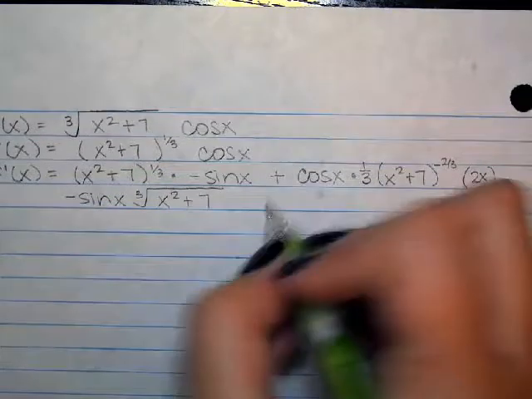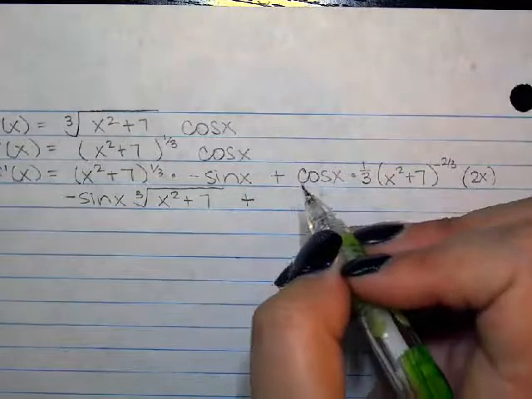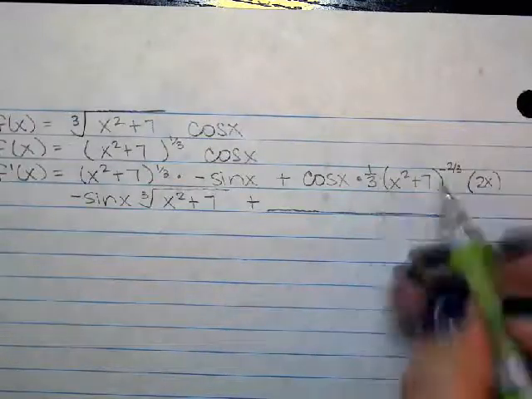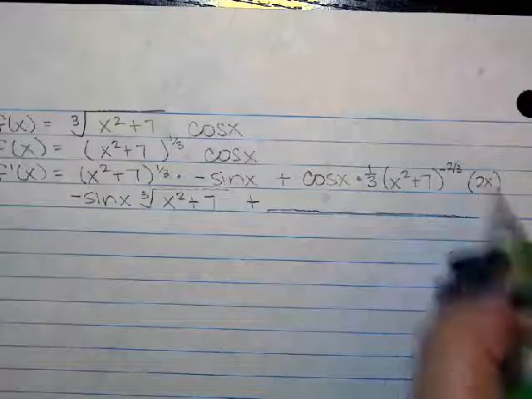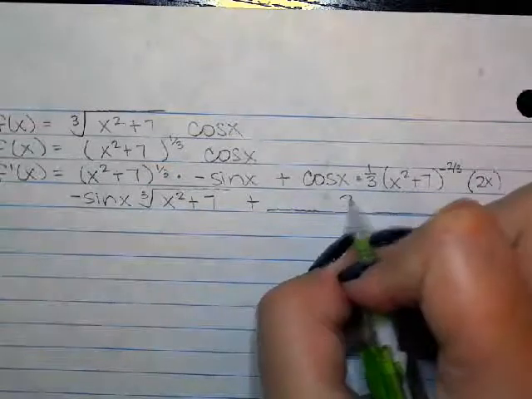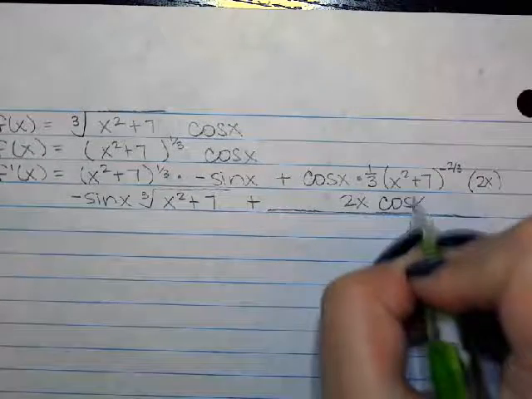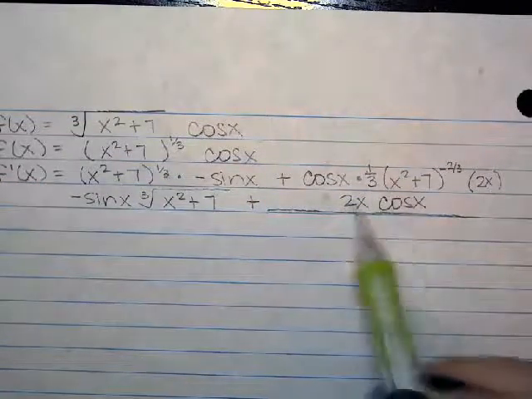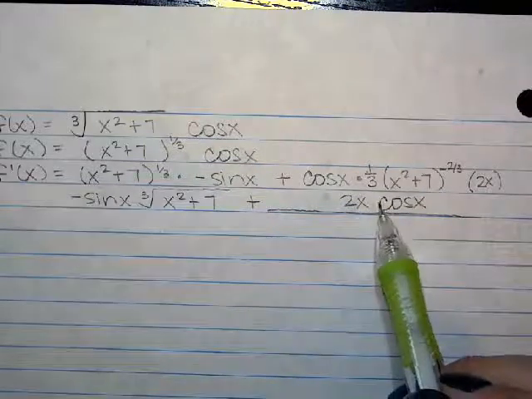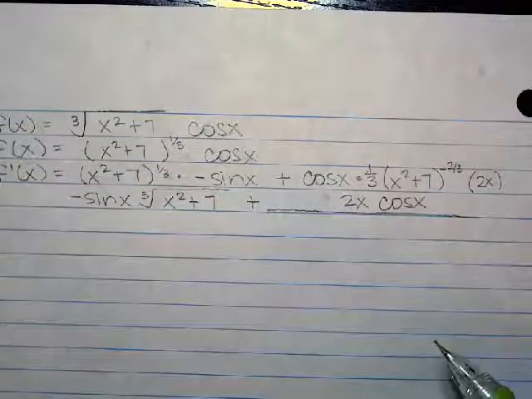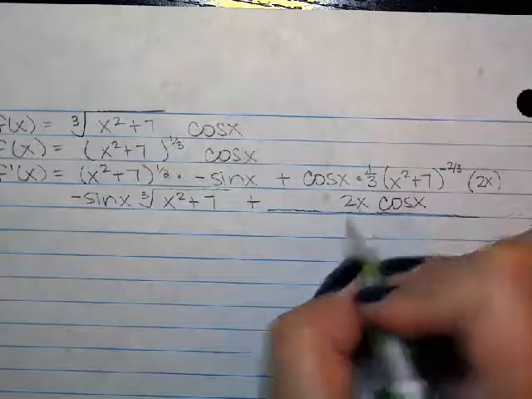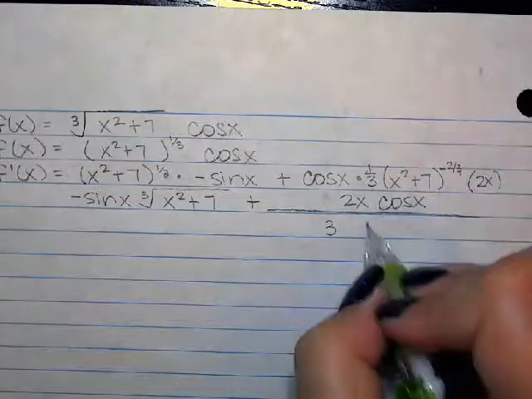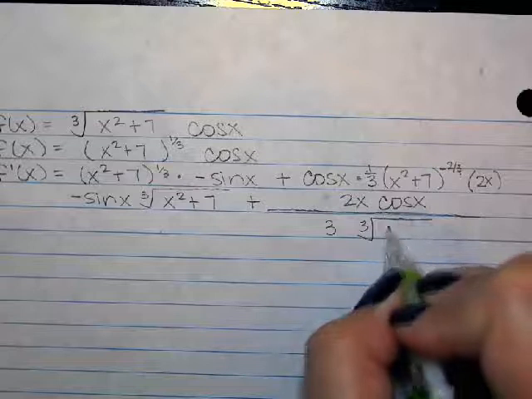Okay. And then here I've got a 2x and a cos x, and so that's going to go on top. And then the 1/3, that 1 multiplies by the stuff on top. And the 3 is moving to the bottom. And then the other thing that's moving to the bottom is the cube root of x squared plus 7. But that x squared plus 7 is squared.